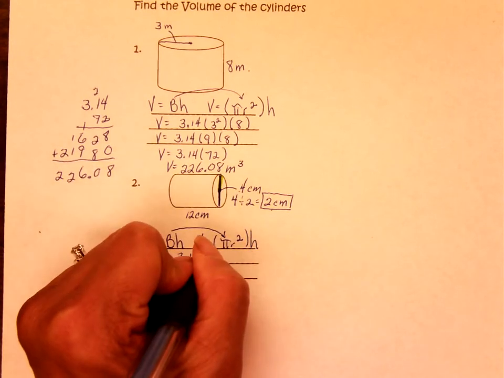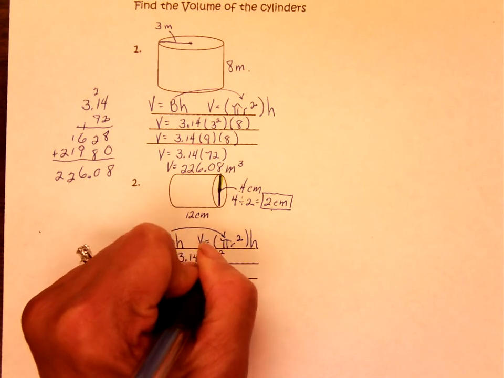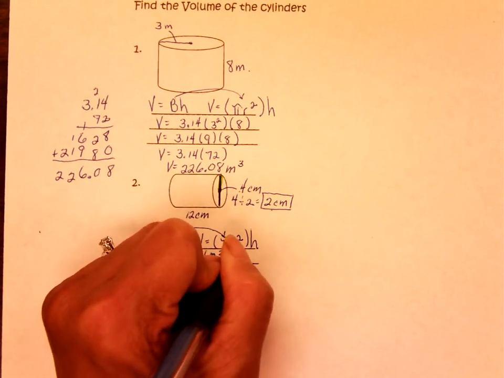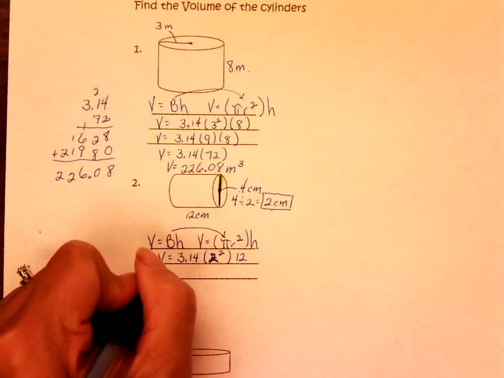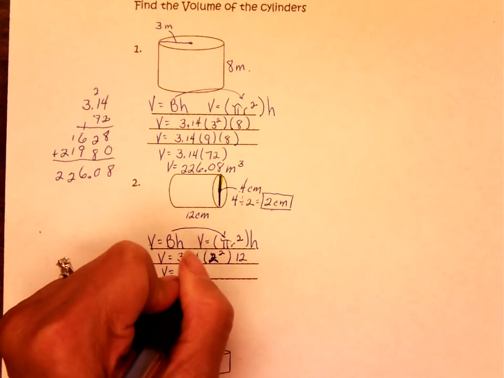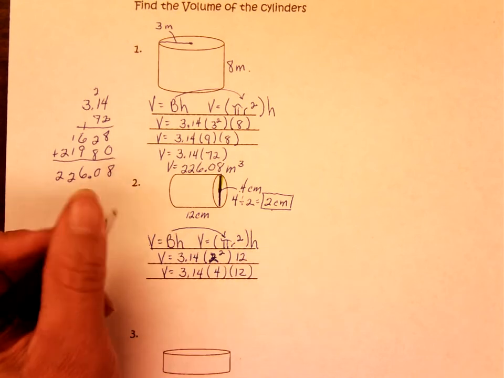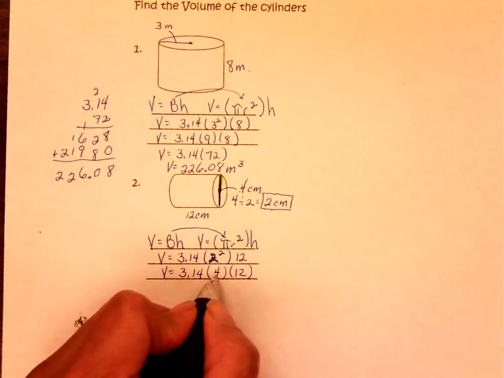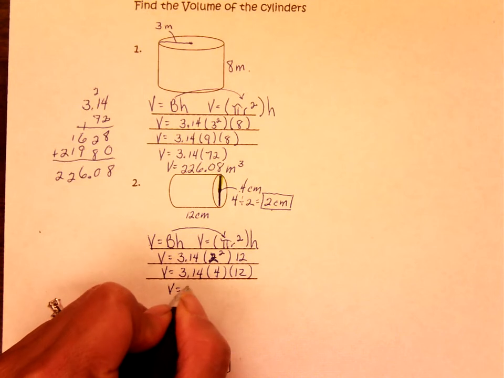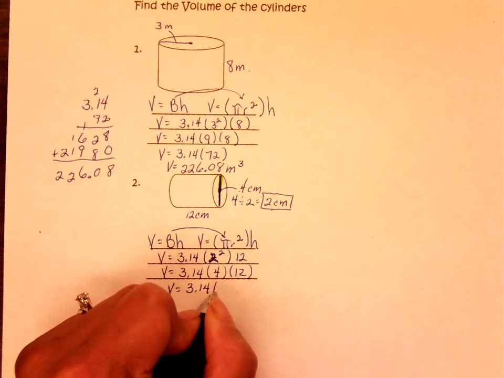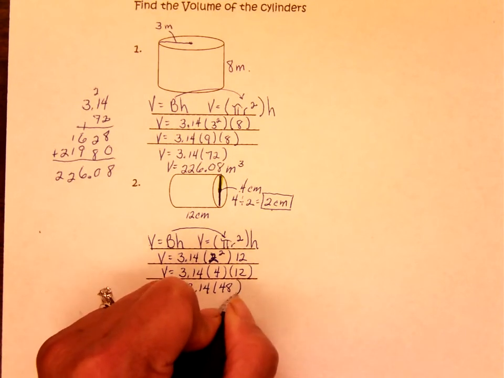So it'll be 2 squared times height is 12. Then you have V is equal to 3.14 times 4 times 12. Now for me, I multiply 4 times 12, so V is equal to 3.14 times 48.